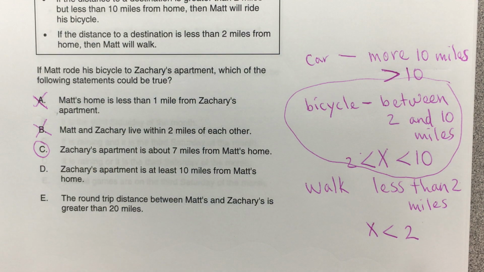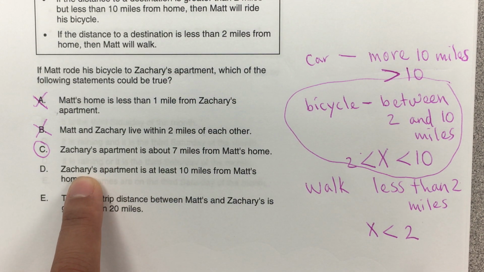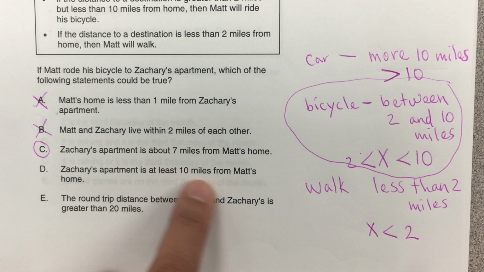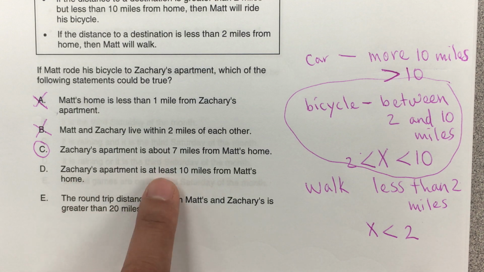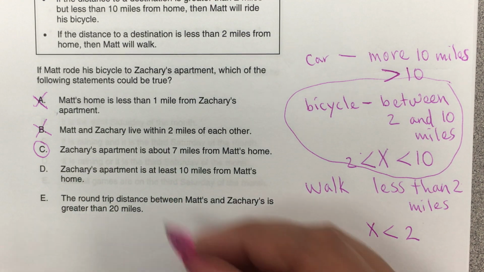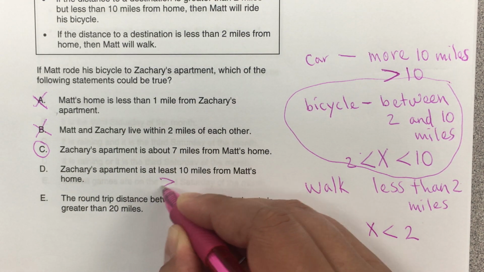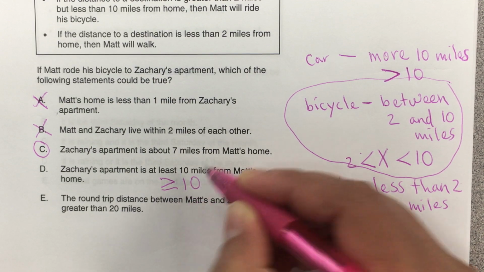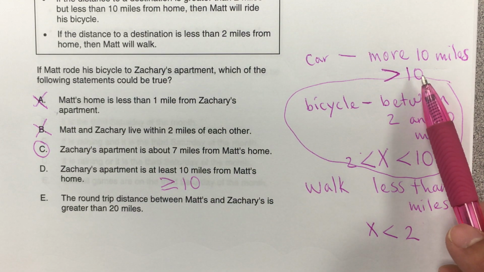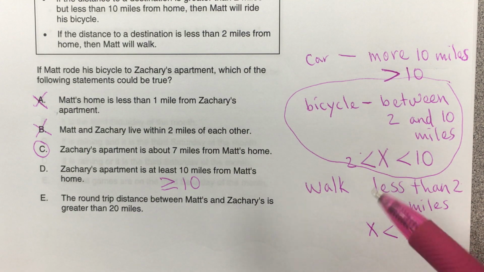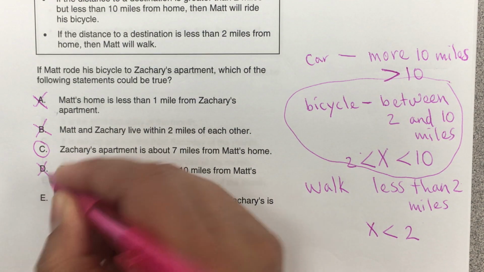But let's look at the other ones to see why they're not correct. Letter D says Zachary's apartment is at least 10 miles from Matt's home. At least, if you remember, means more than or equal to that, okay? Greater than or equal to 10 miles, he would have used his car, so that doesn't make sense.